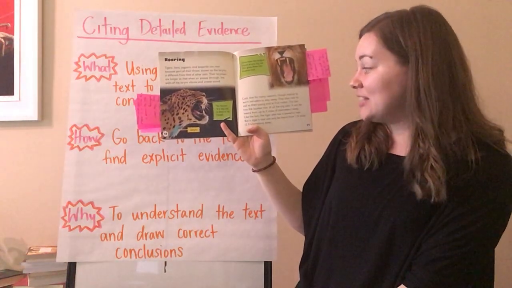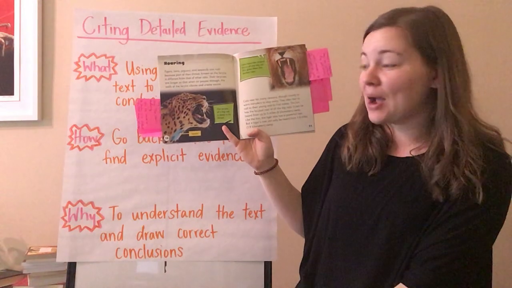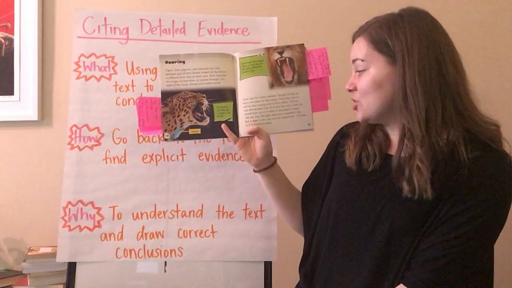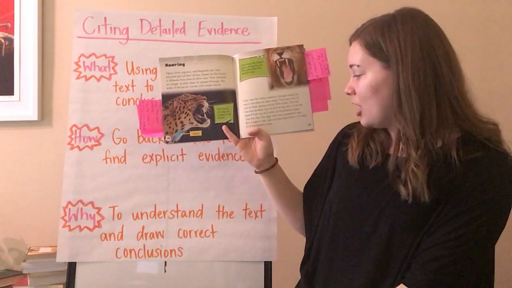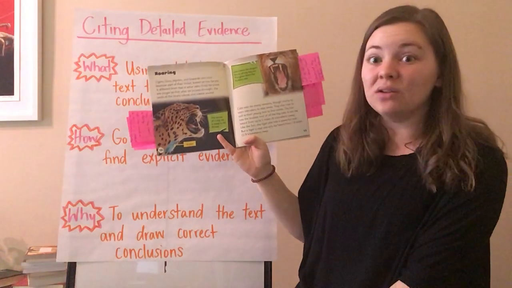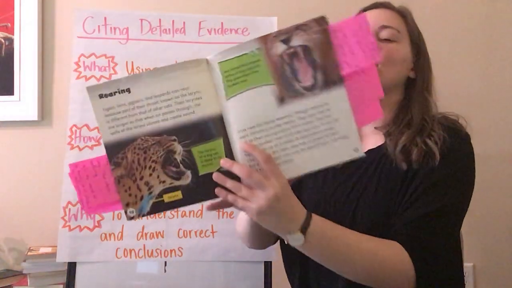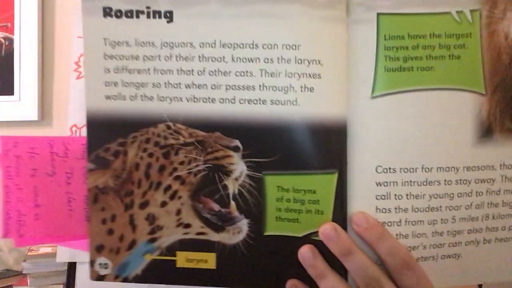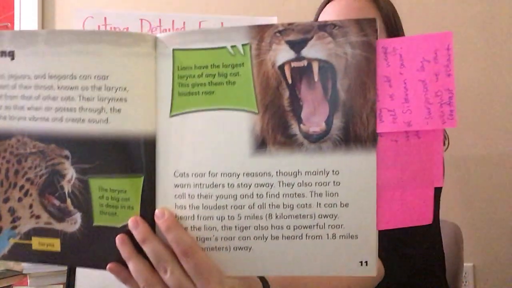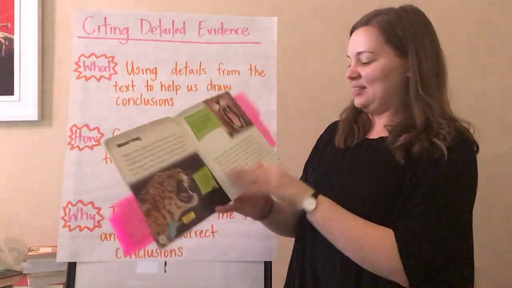Like the lion, the tiger also has a powerful roar, but a tiger's roar can only be heard from 1.8 miles away. Wow, check out these photos of the big mouths that these big cats have. Look at their teeth.